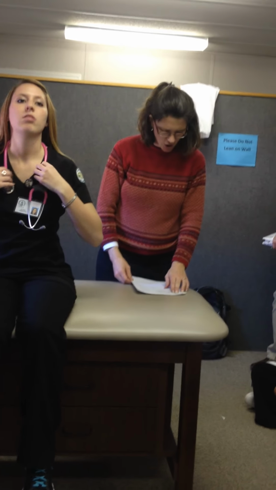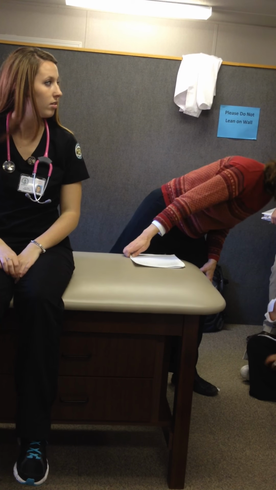Do the grip strength. Lower extremity, what do you mean? She didn't have it. She didn't? Okay. If you do something that's not on this form that's extra, you don't lose any points if you're ever in doubt.